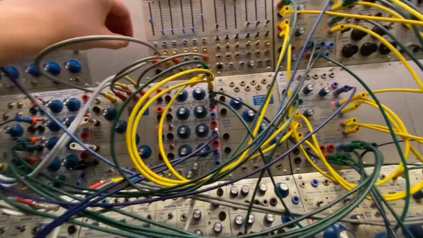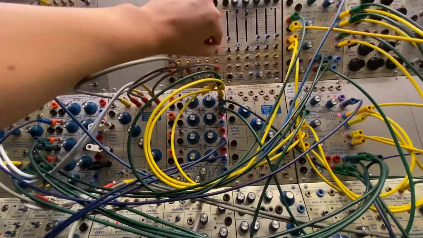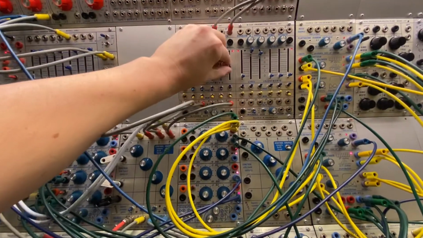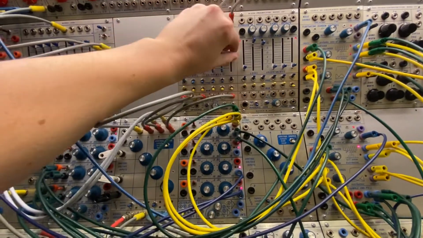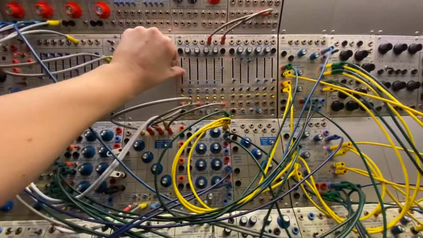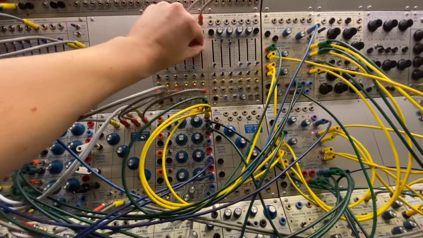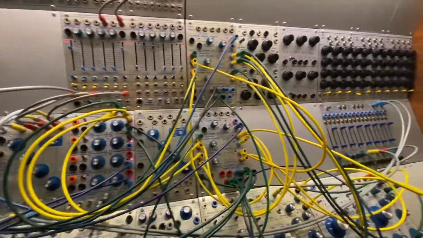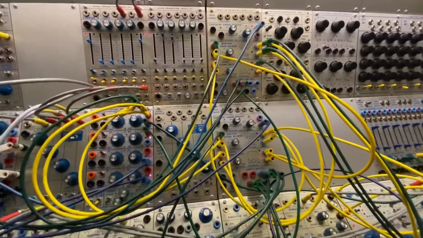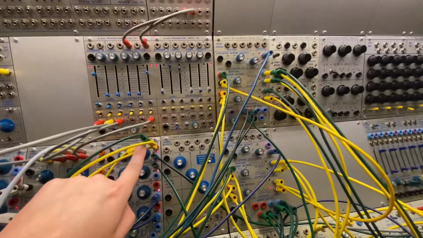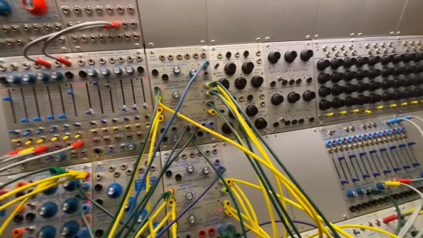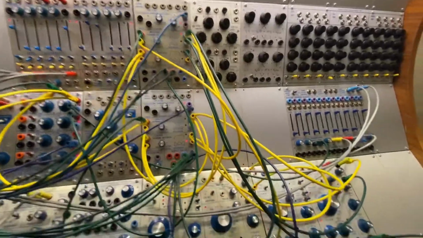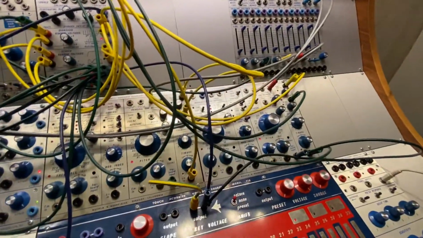So to hear what that sounds like, crank it up. At every peak of this one, it's going to change all the settings at once, which will in turn change all the settings down here.